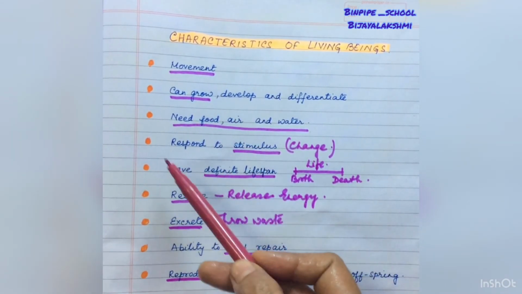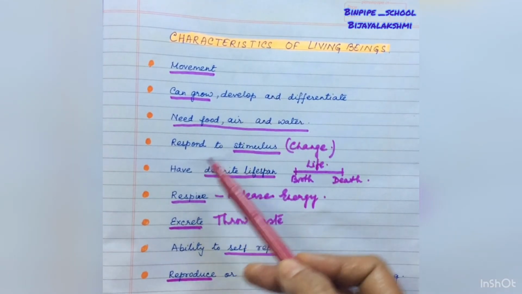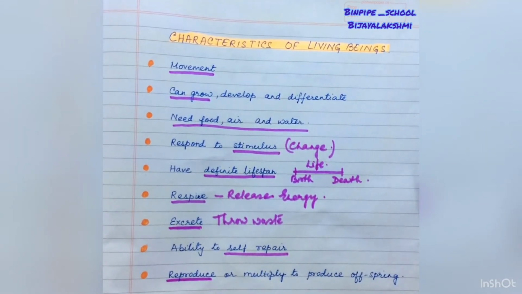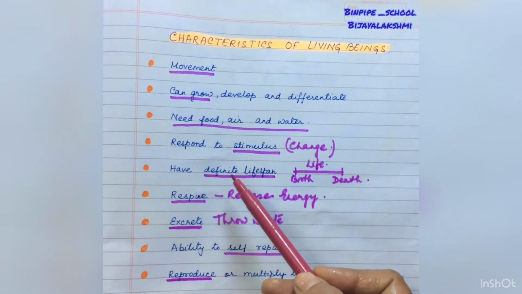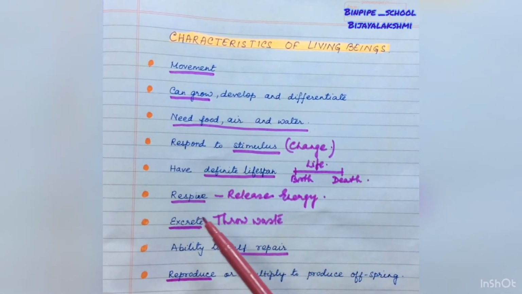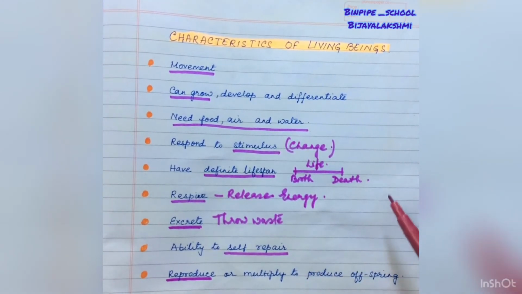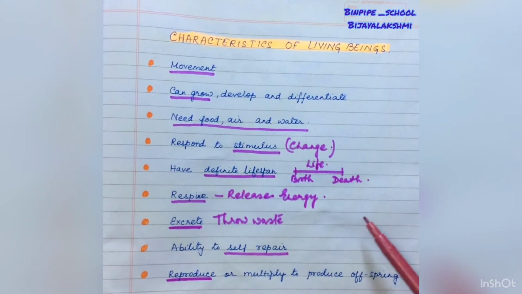Similarly, all living beings need food, air, and water, whereas non-living things do not. Living things respond to stimulus, they have a definite lifespan, whereas non-living things do not. Living things respire, they release energy, whereas non-living things do not. Living beings excrete or throw out waste, whereas non-living things do not.